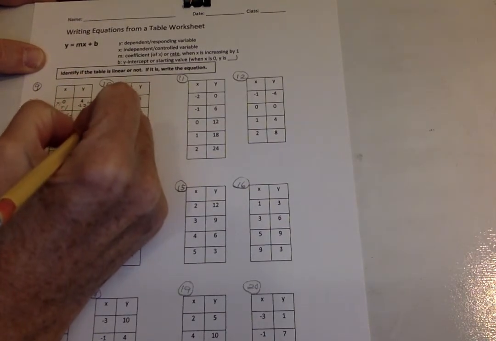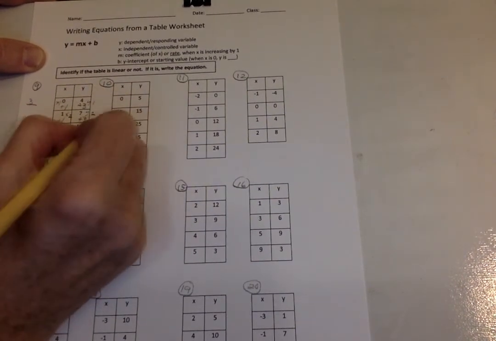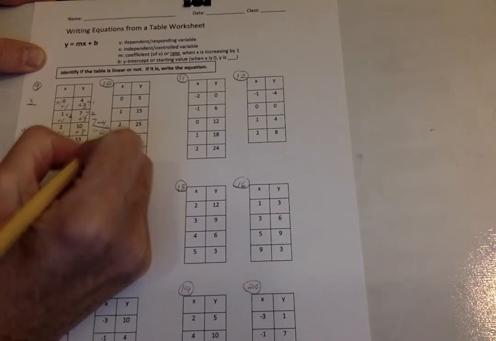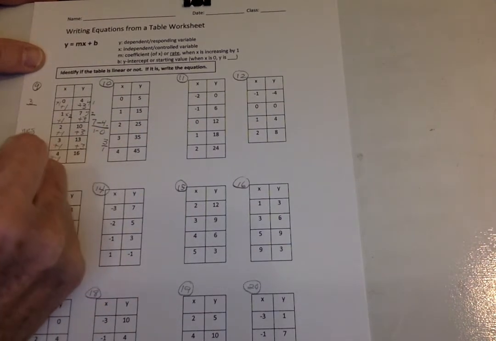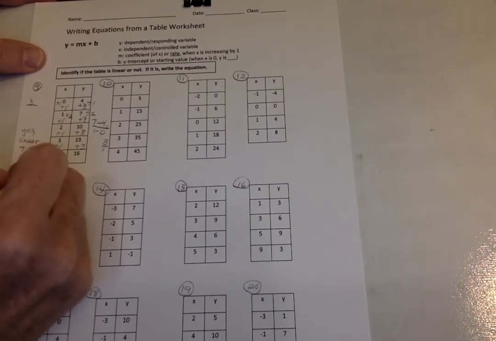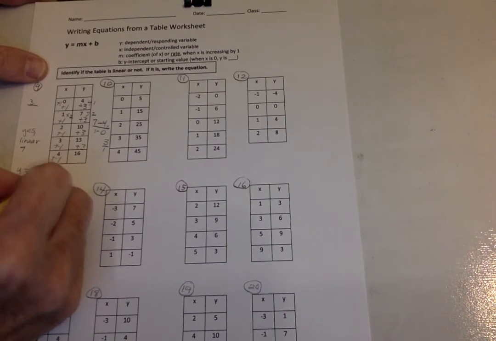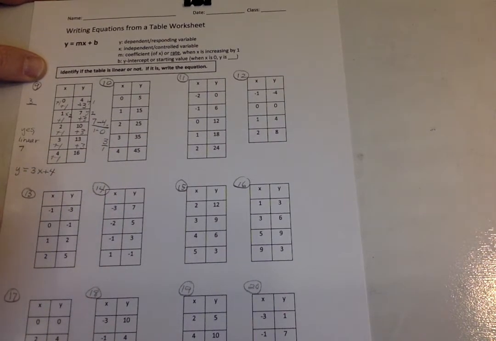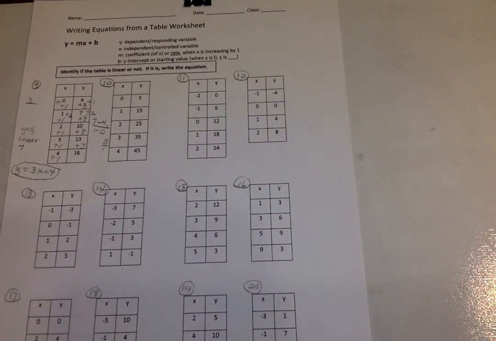Actually, we'll do it over here. 7 minus 4 over 1 minus 0. 7 minus 4 is 3. 1 minus 0 is 1. So 3 over 1 is 3. So we get y equals 3x. So that's the rate of change is 3. And since this is when x is 0, y is 4. So now whatever number we put in here for x, we should get this for y. And that is our equation.